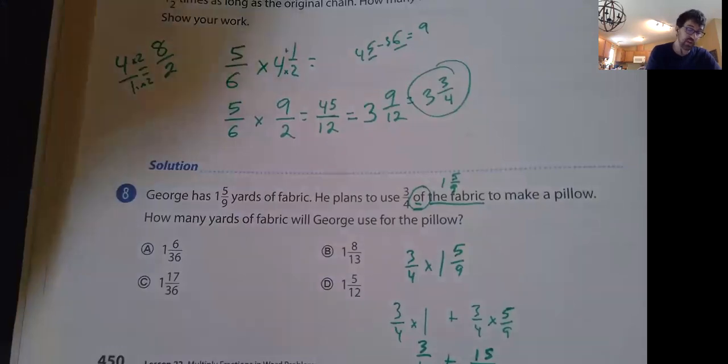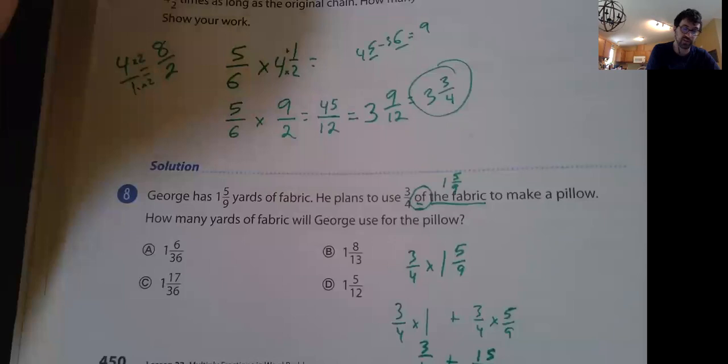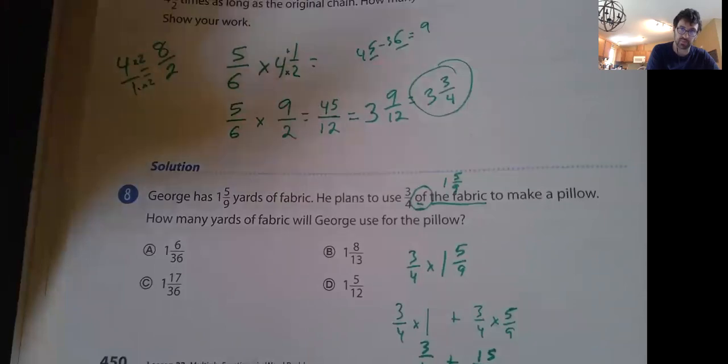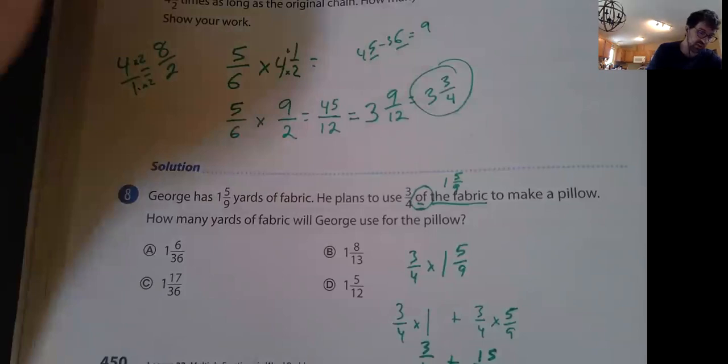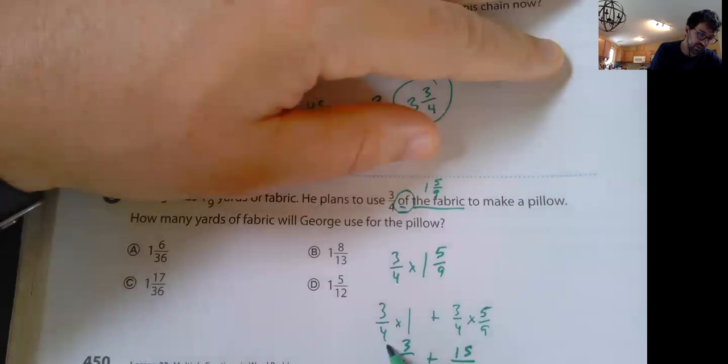Well, here's the thing. We can get this to 36, then add, and then simplify. That would totally work. We know 4 times 9 is 36. I could also just simplify this first and then find common denominators. It doesn't matter; whatever order we do it in, it's going to get us where we need to go. So let's convert this, multiplying by 9/9 to get equivalent fractions. That gets us to 36, and that equals 27/36.